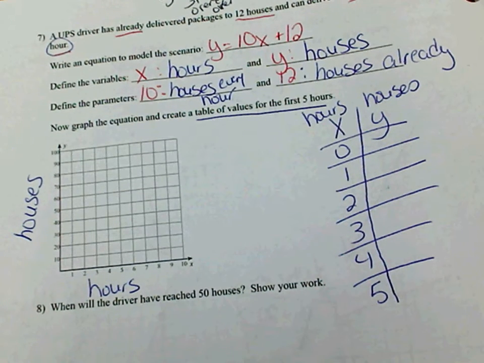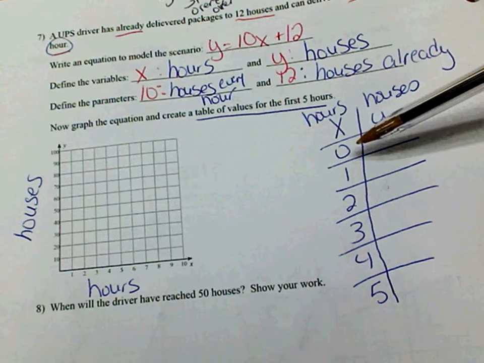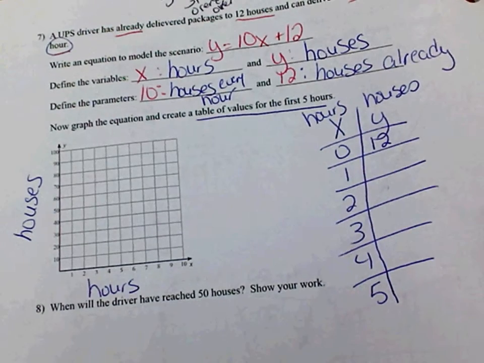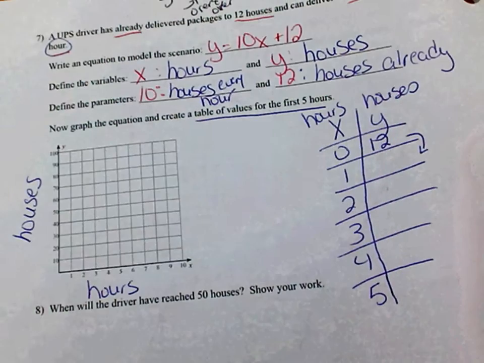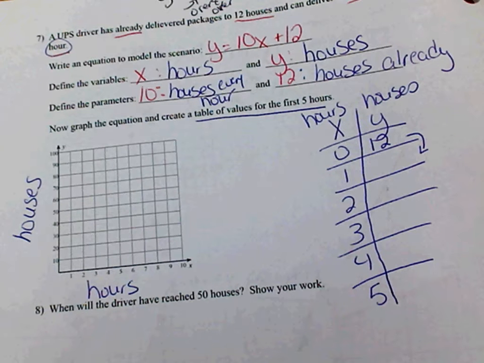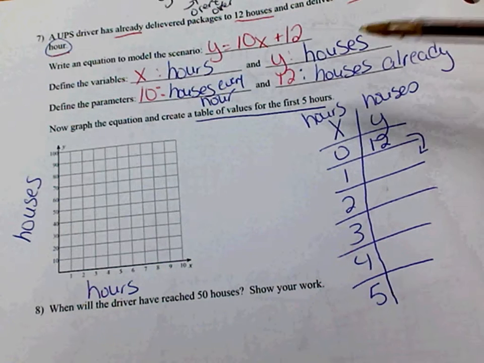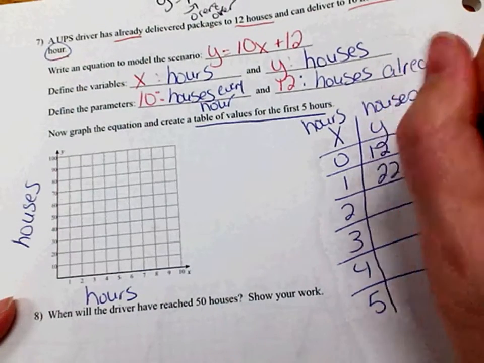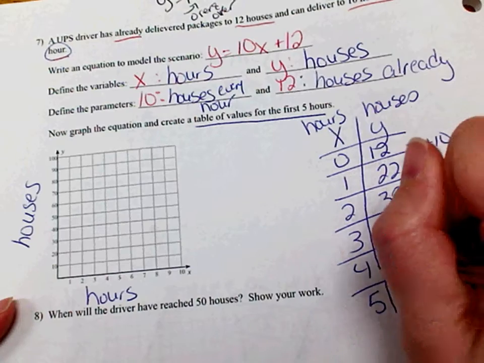All right, so at 0 hours, how many houses has he delivered to, Rachel? Huh? 0 hours is already. How many houses did he already deliver to? Huh? 12. So at 0 hours, he's already delivered to 12. Right? And then how many do we do from there? What did we do from there? Sierra, what did we do from the 12? How much more houses is going to get delivered after the first hour? 10. So we're going to add 10. Then we're going to get 22, 32, 42, 52, 62.